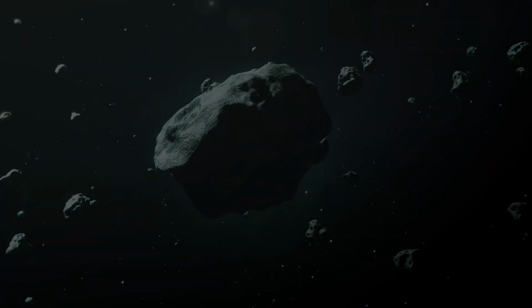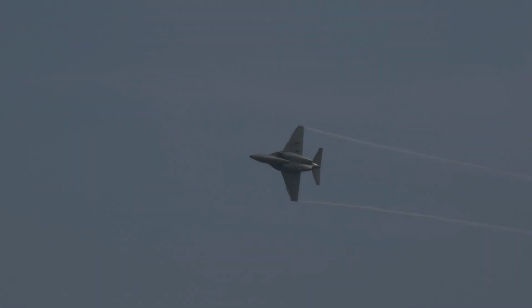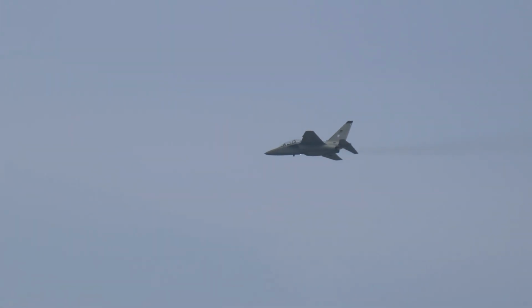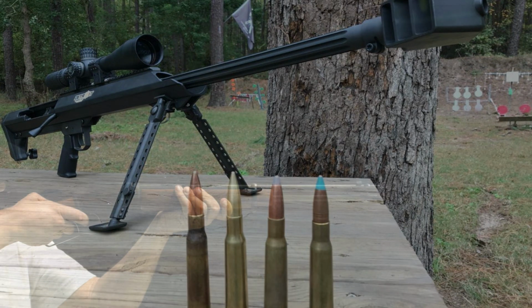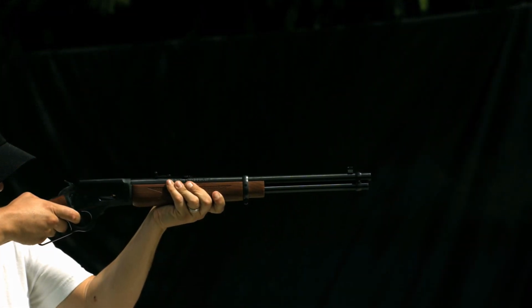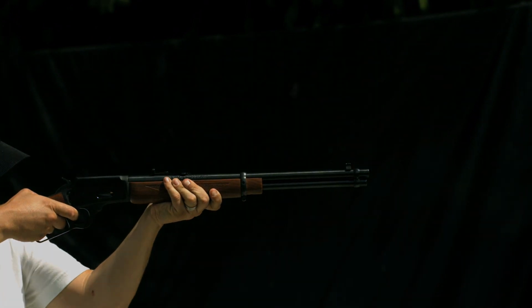Anything moving above about 300 meters per second at sea level will be supersonic. A bullet fired from a high-powered sniper rifle, like a 50 caliber BMG, will be far above that, at about 840 meters per second. This has a devastating impact on whatever it hits.